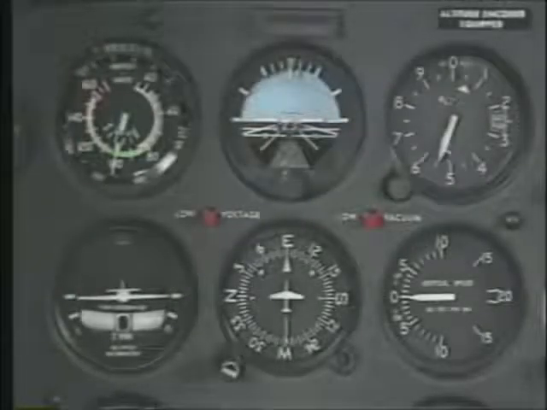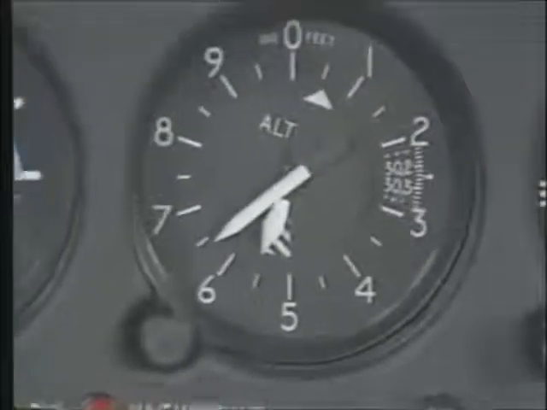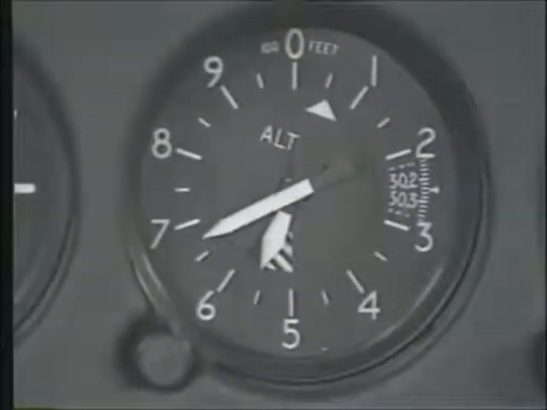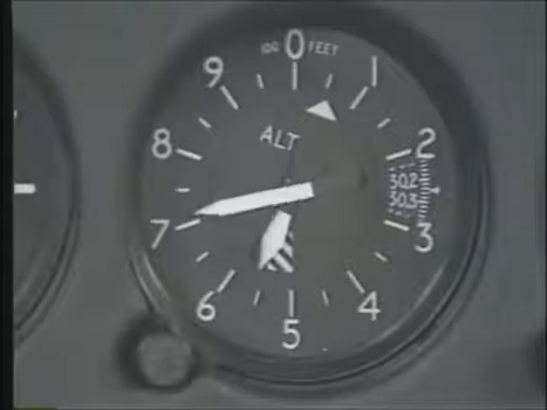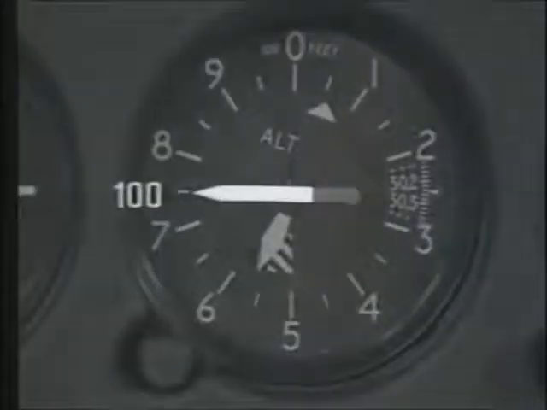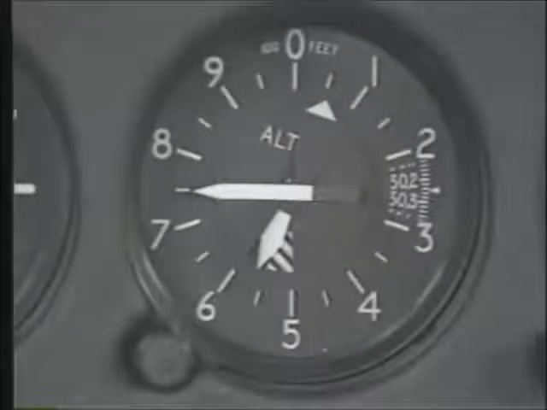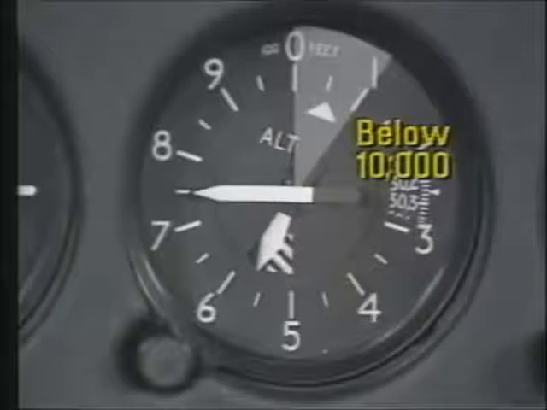Now let's look at how the altimeter works to provide you with altitude information. The altimeter senses pressure changes in the surrounding atmosphere and converts this information to a display of your altitude. Most altimeters have 3 pointers. The longest shows hundreds of feet, the middle-sized pointer, thousands of feet, and the shortest one shows tens of thousands of feet. To properly read an altimeter, you must first look at the shortest pointer. In this case, it's between 0 and 1, indicating you're below 10,000 feet.